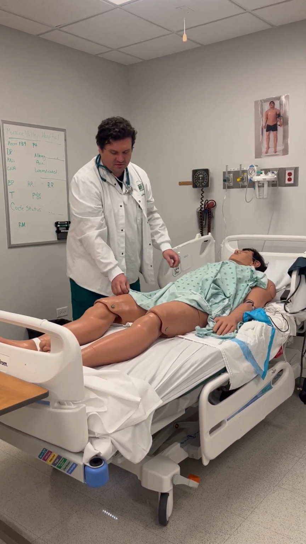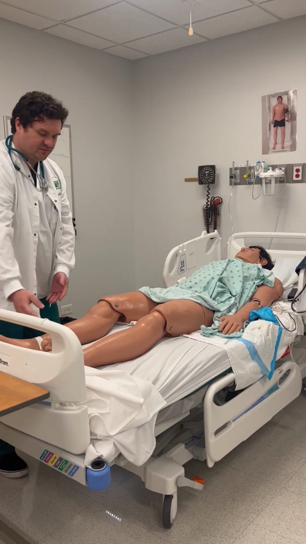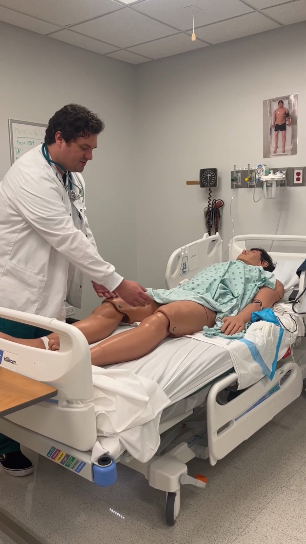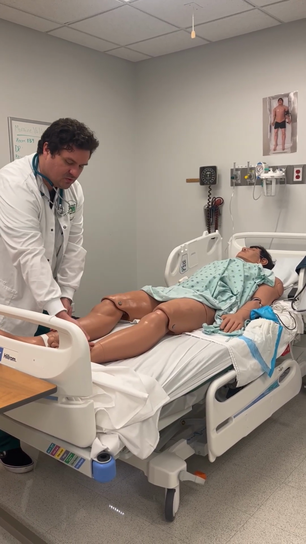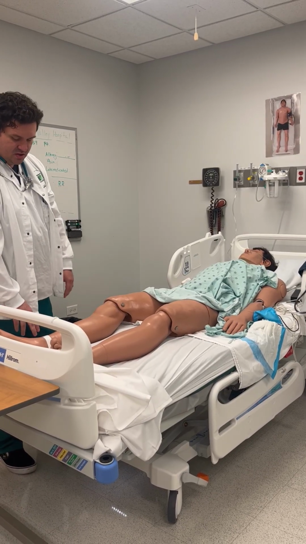Next, I'm going to go to the lower extremities. And again, checking with just visual inspection. There's no lesions, bruising, redness, anything that's odd. Checking for warmth. Of course, I do this on the back of the legs as well.